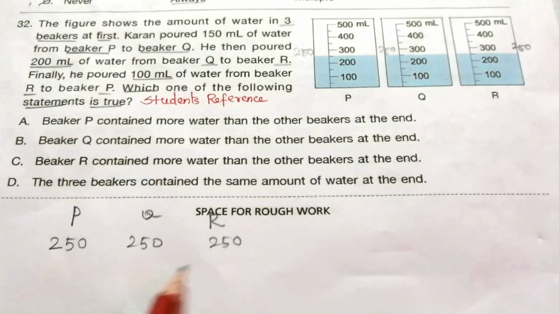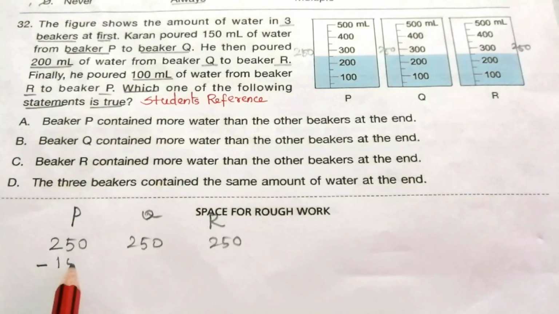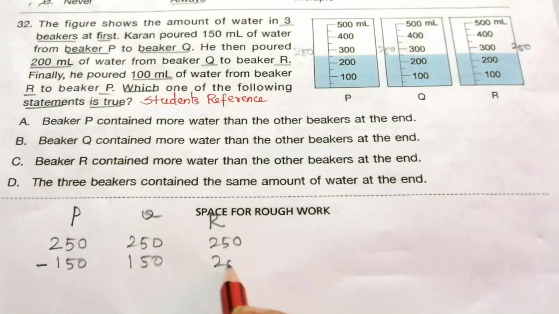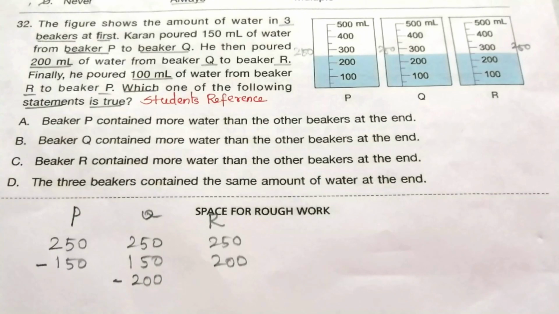Then you write the values of P, Q, R. So the first statement is he poured 150 ml of water from beaker P to beaker Q. So you subtract 150 from P and you add 150 to Q. And next one is he then poured 200 ml of water from beaker Q to beaker R. So you add 200 ml to R and subtract 200 ml from Q. So you put the addition and subtraction symbols.